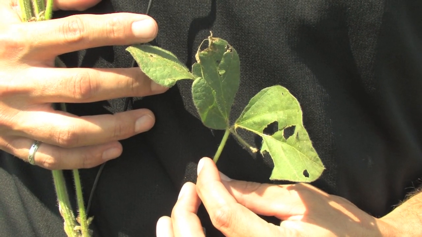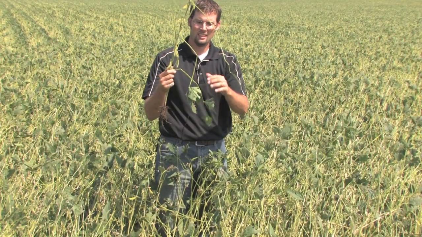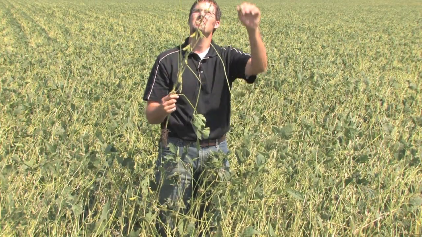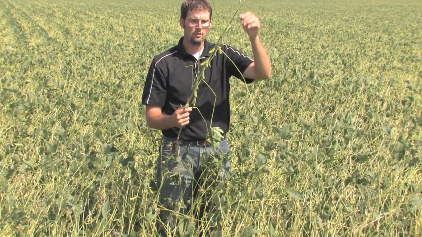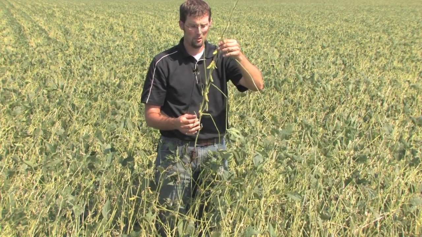If we look at the number of leaves that are still left, or at least a portion of them, we have 1, 2, 3, and maybe 4. So if you have 4 out of 16 leaves, if they're whole, we're talking 75% defoliation.